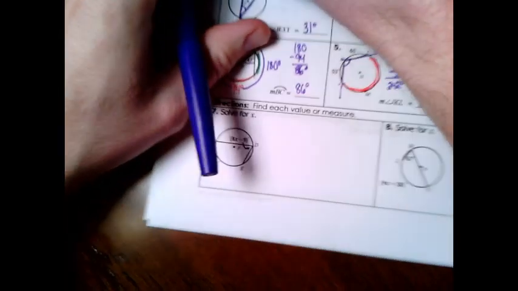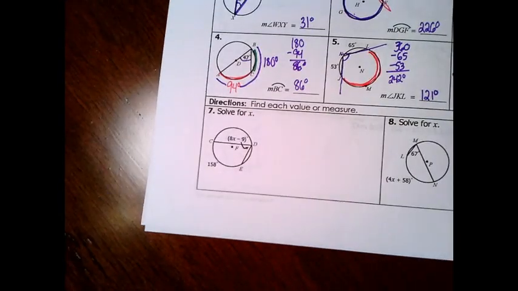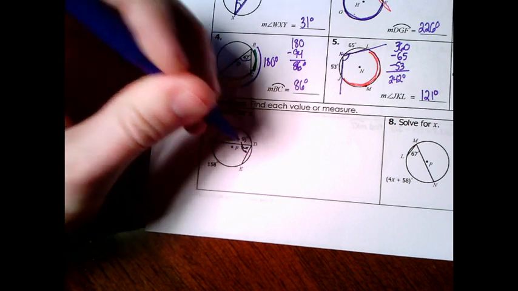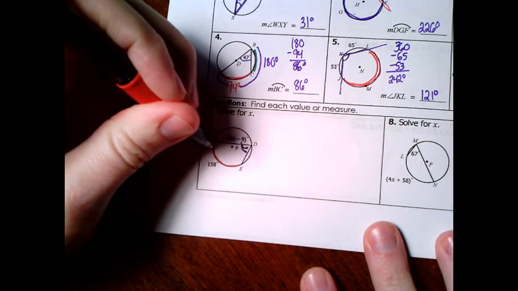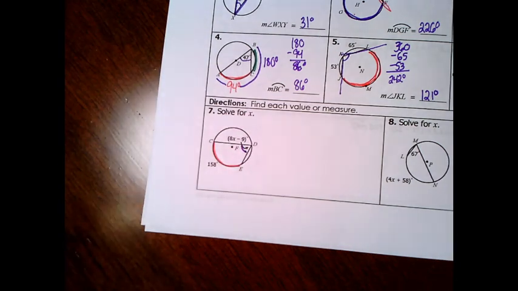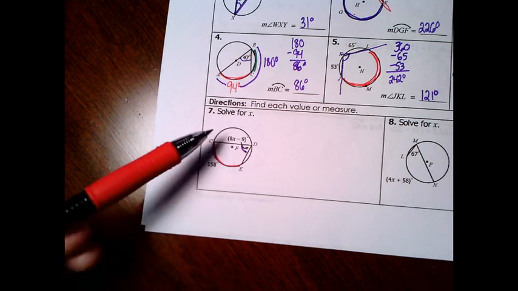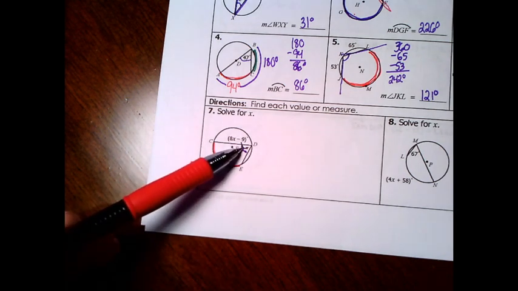Okay. So now we get some algebra. We get some unknowns in there. There's multiple ways to do this. So I've got the little arc here. I've got the big arc here. Okay. So I cannot set these equal to each other because we've been talking about how to go from the big one to the little one, I have to take half of it.